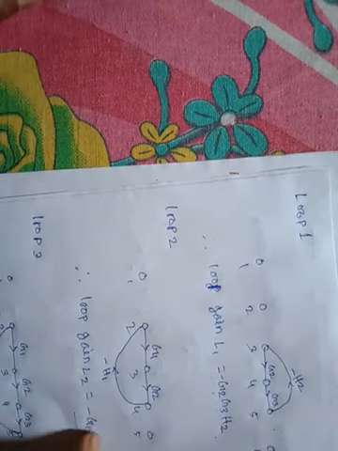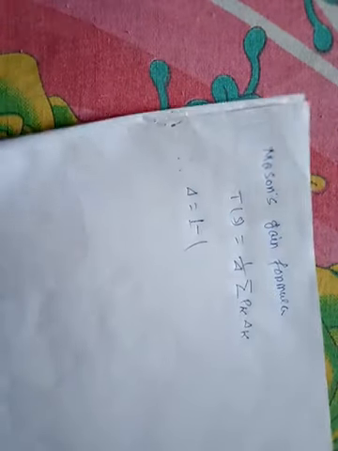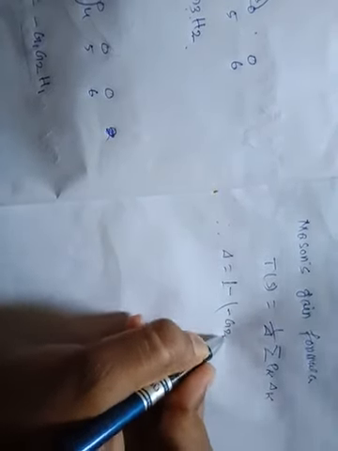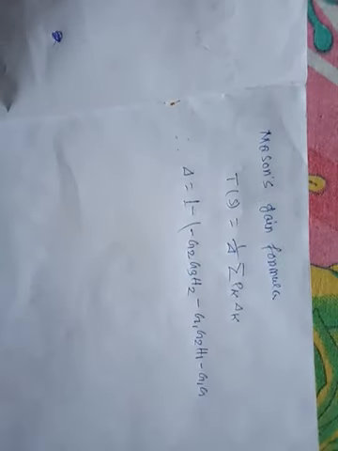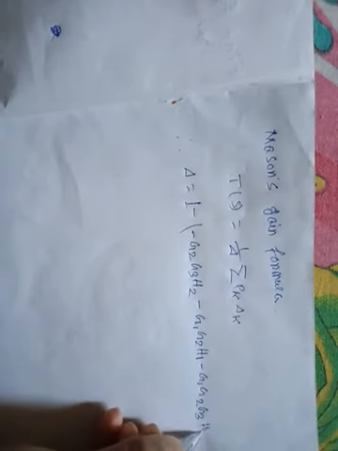The sum of individual loop gains is minus G2 G3 H2 minus G1 G2 H1 minus G1 G2 G3 H3.